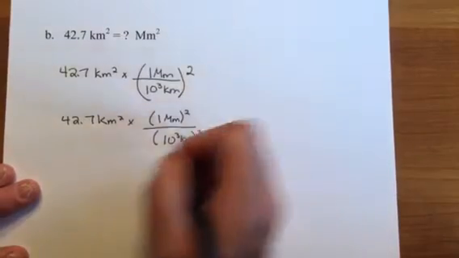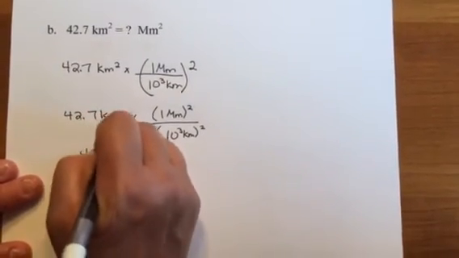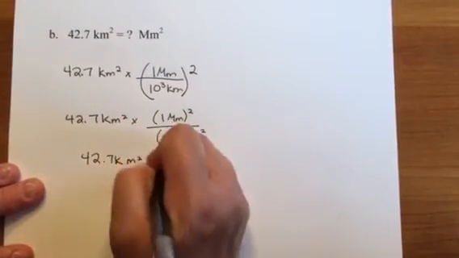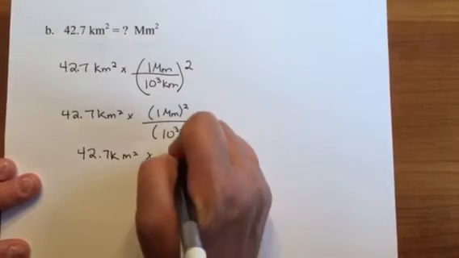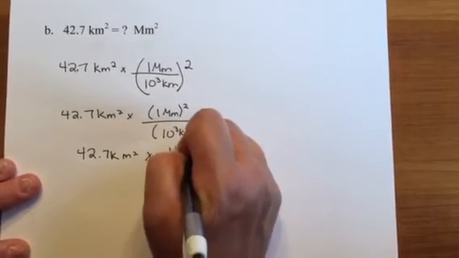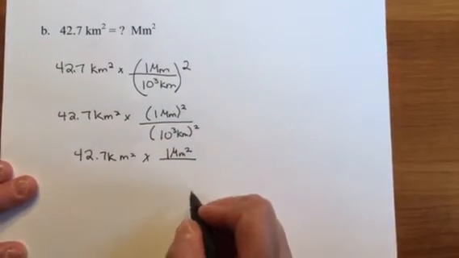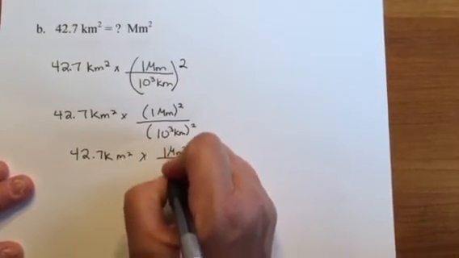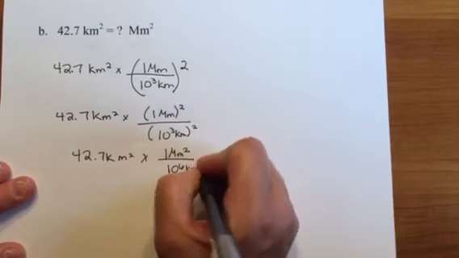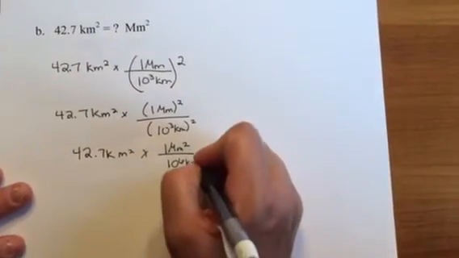So this is the same as 42.7 kilometers squared over 1 megameter squared, and 2 times 3 is 6, so we get over 10 to the 6 kilometers squared.